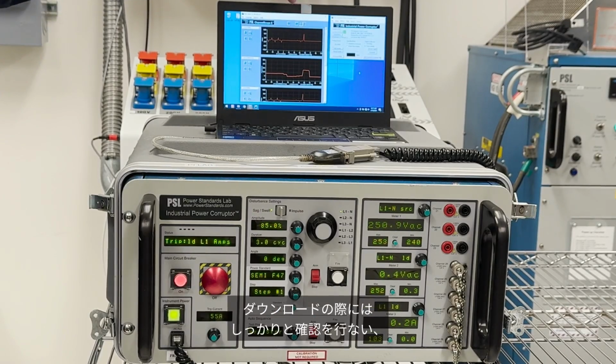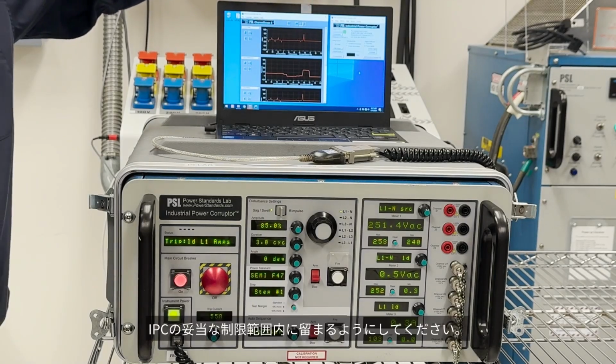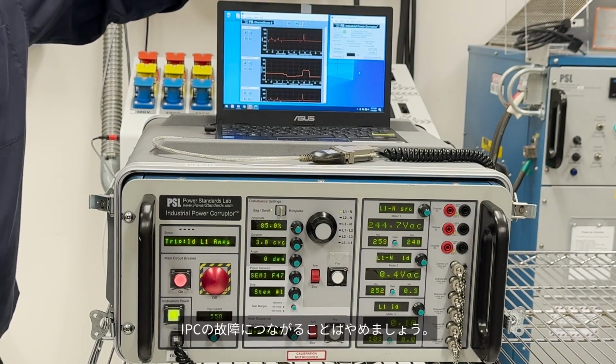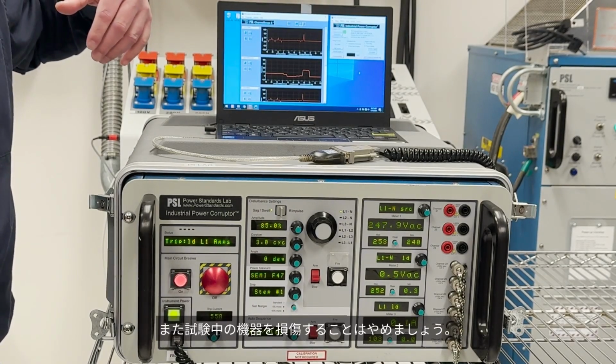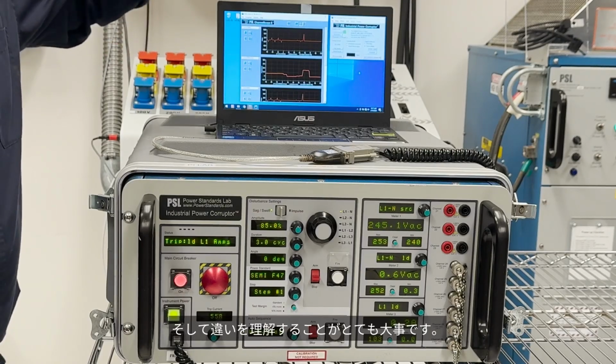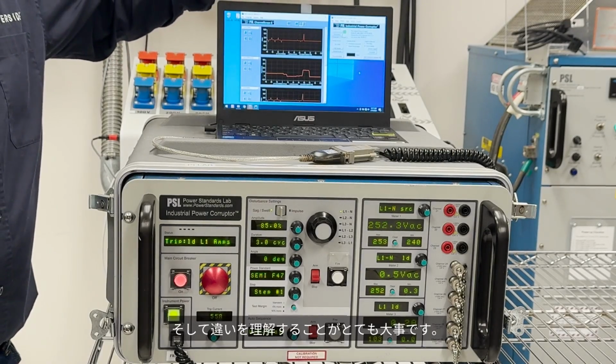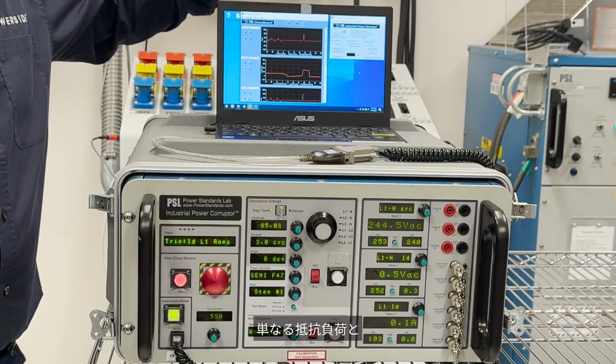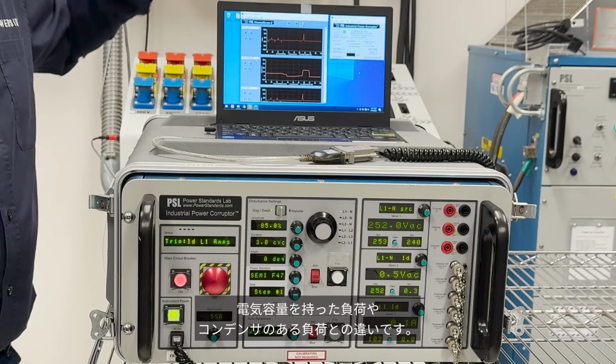So make sure when you download that you properly validate that you're staying within reasonable limits of the IPC. We don't want you to damage it. Moreover, we don't want to damage your equipment under test. And it's very important to understand the difference between simple resistive load and loads which have capacitance in them and have capacitors.